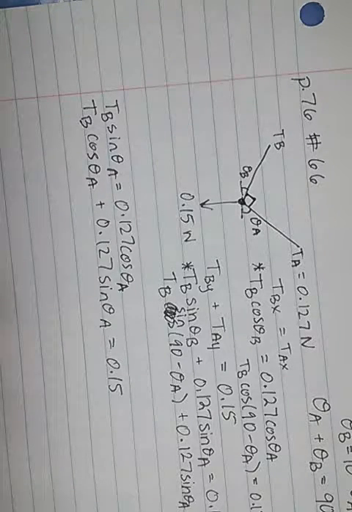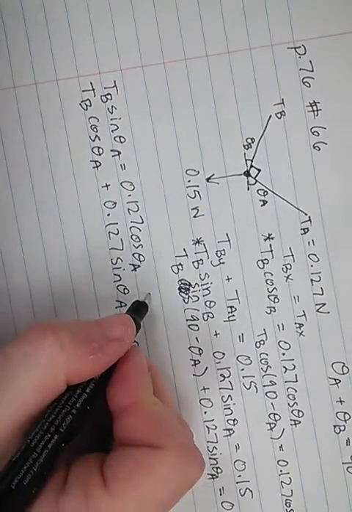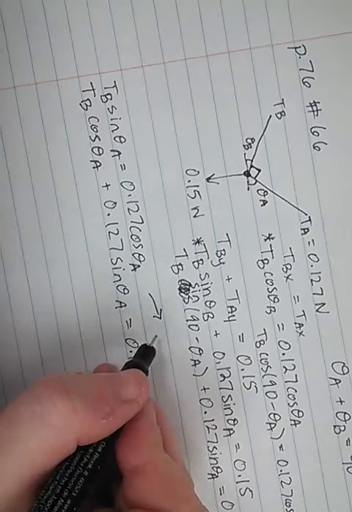And let's see, what should we do? I solved this equation for TB.